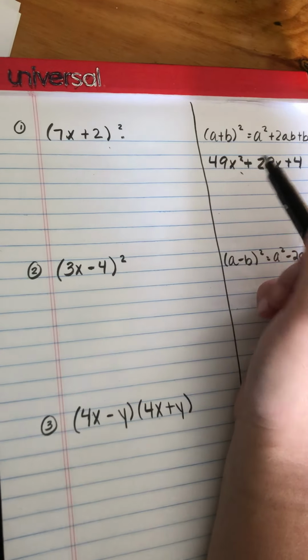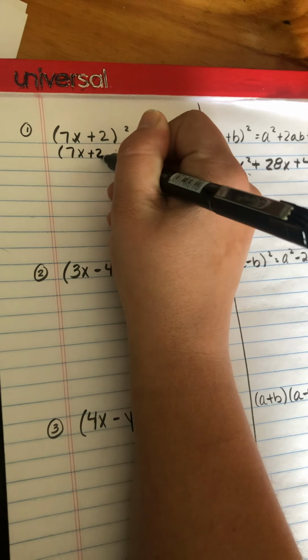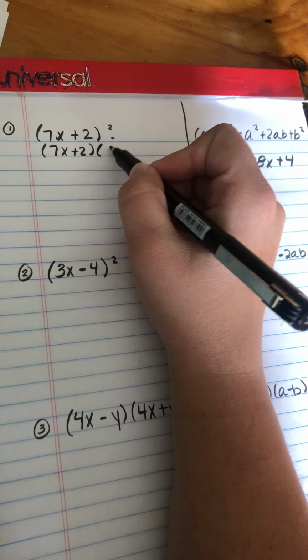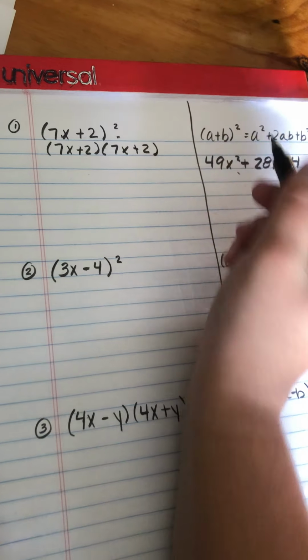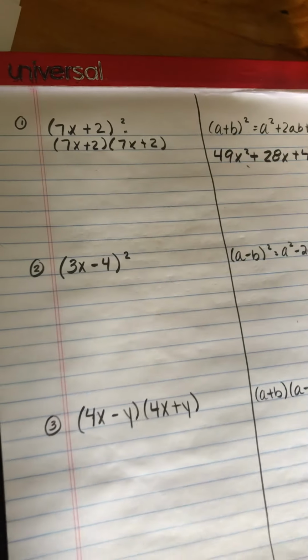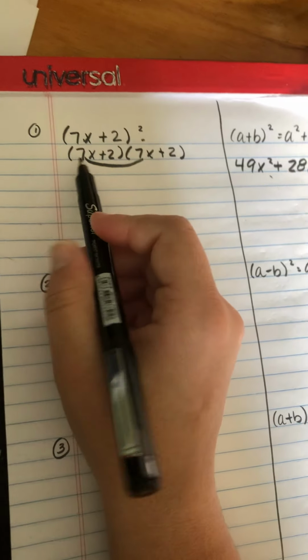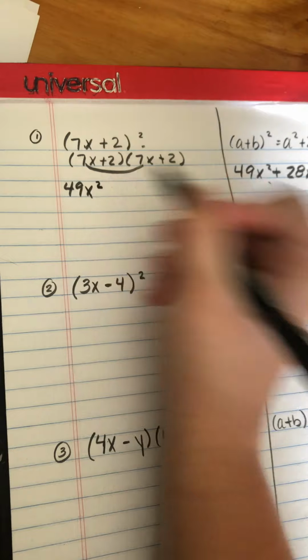We're getting the shortcut because when we FOIL it, right, if I show you how we FOIL it, we're going to end up with the same answer. Just helps us a little bit easier if we have the shortcut. So 7x plus 2 squared is really 7x plus 2 times 7x plus 2. If I did my FOIL method, I'd do my first terms. 7x times 7x, we get 49x squared, right?